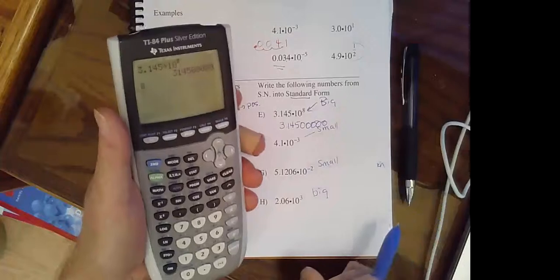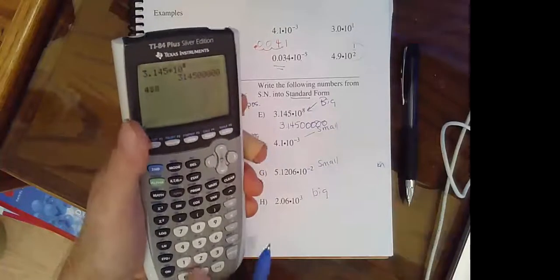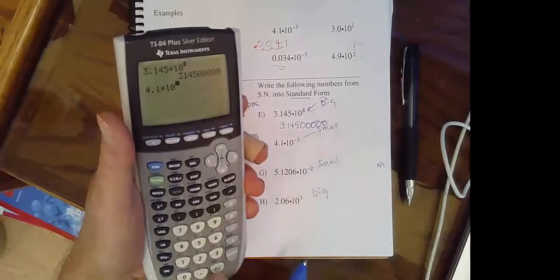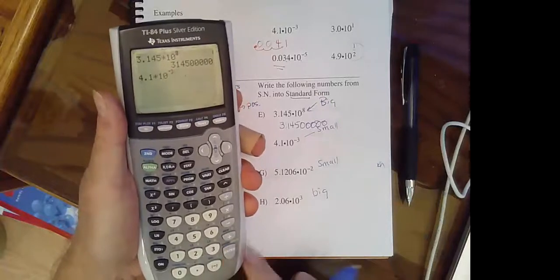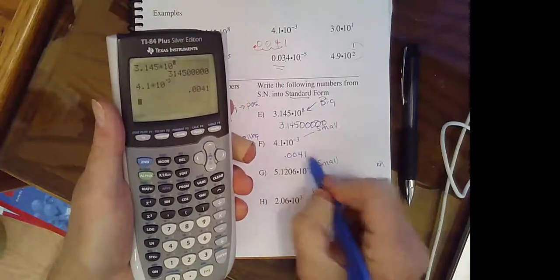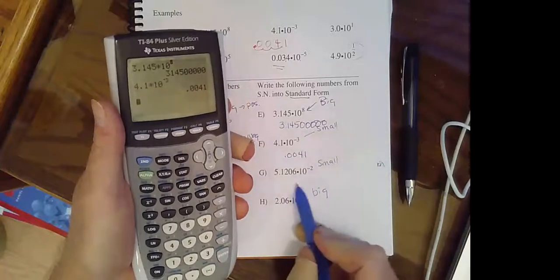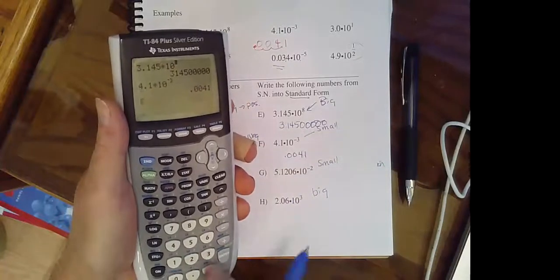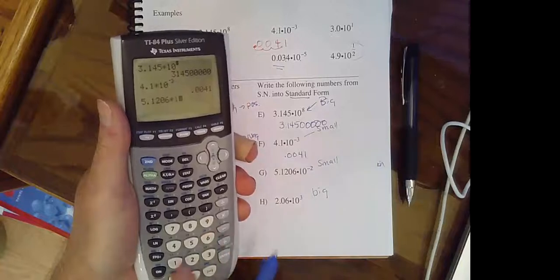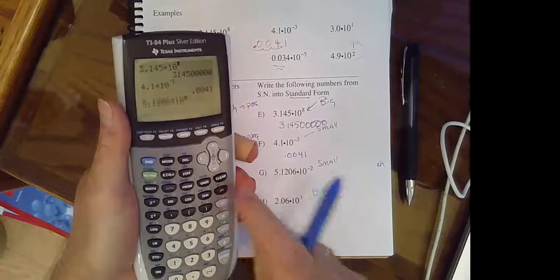This one here, of course, you can use your calculator if you need to. Times 10 raised to the negative 3. 0.0041. Same thing here. That would be 5.1206 times 10 raised to the negative 2.